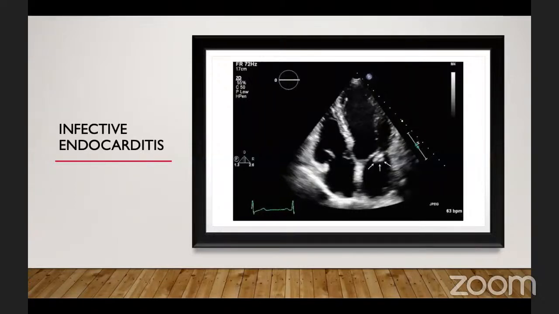Endocarditis, of course, and a vegetation most of the time form in a low pressure area or a low flow area. So in a mitral valve, most of the time you will find the vegetation in the atrial surface, while in the aortic valve, most of the time you will find the vegetation in the ventricular surface.